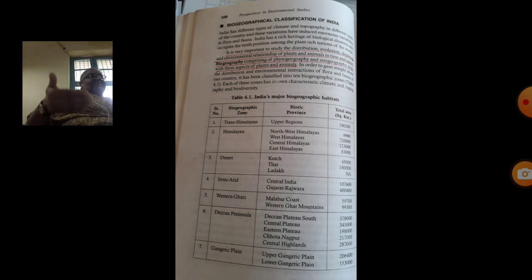It deals with these aspects of plants and animals. Okay. So we have classified the entire country of India into 10 biogeographic zones, which has been tabulated here, and each of these zones has its own characteristic climate, soil, topography and biodiversity. All that is given in the table. This table has the biogeographic zone name, the biotic province, and the total area covered.